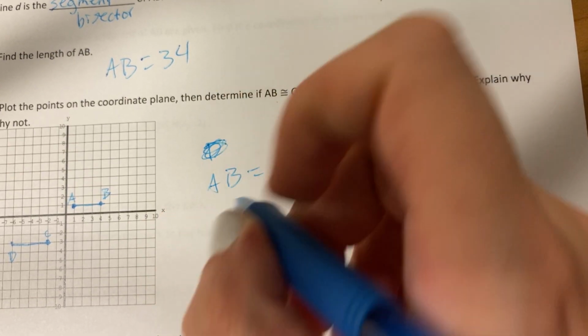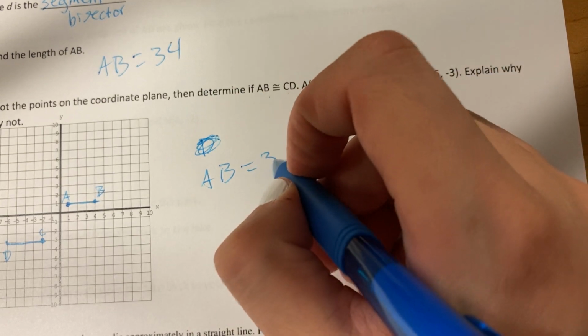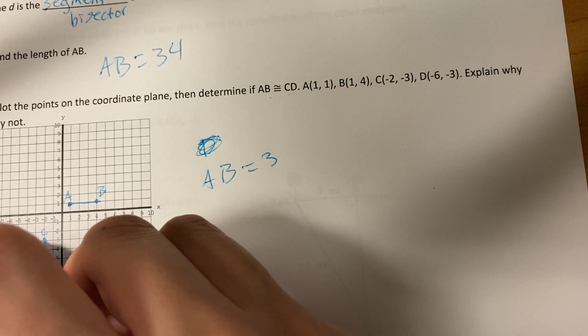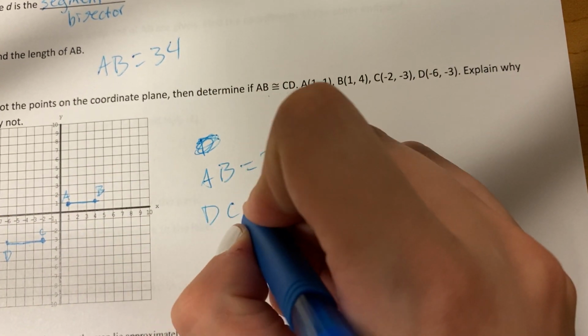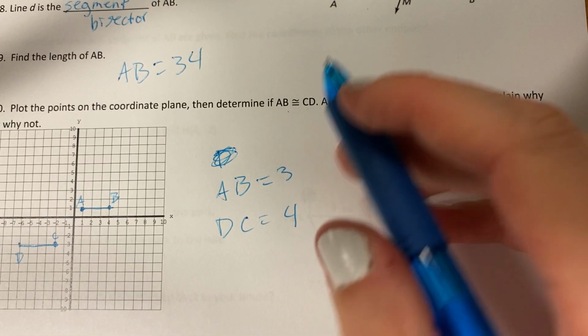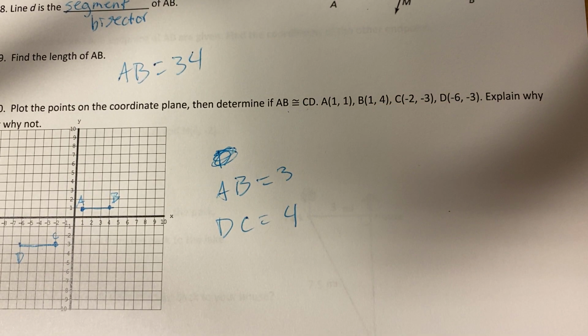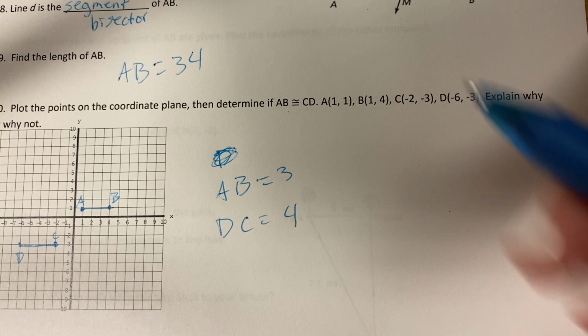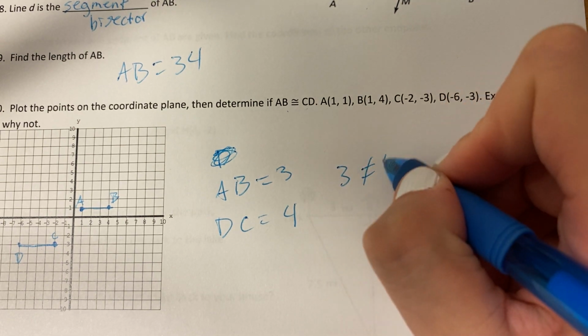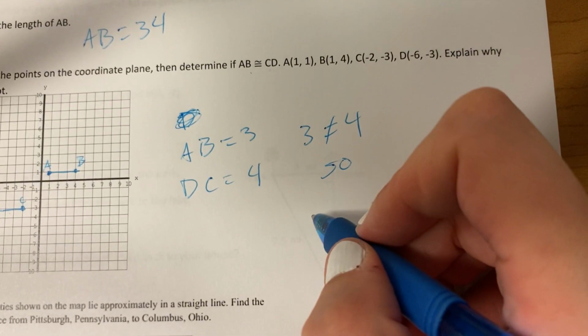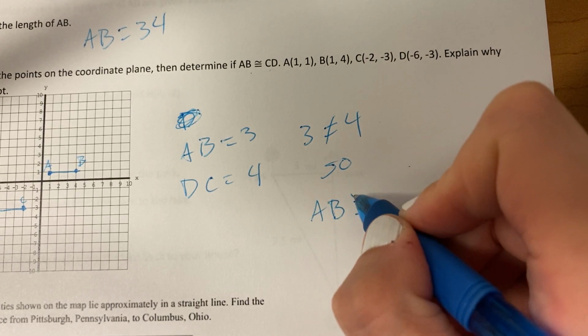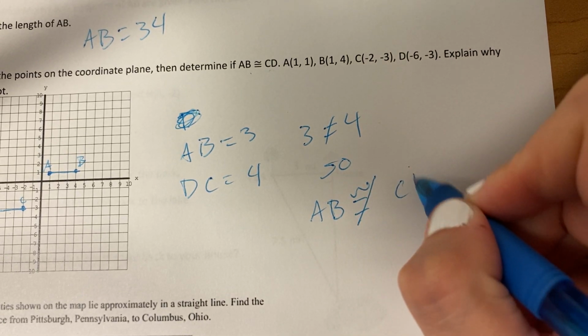AB is 1, 2, 3 units. DC is 1, 2, 3, 4 units. So can we conclude that AB is congruent to CD or DC? No. So 3 is not congruent to 4, so AB is not congruent to CD.